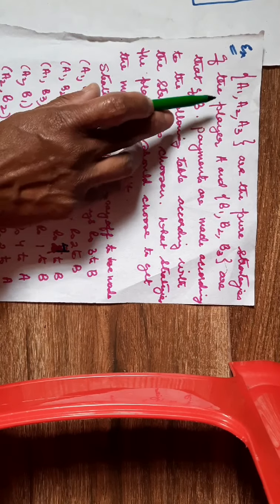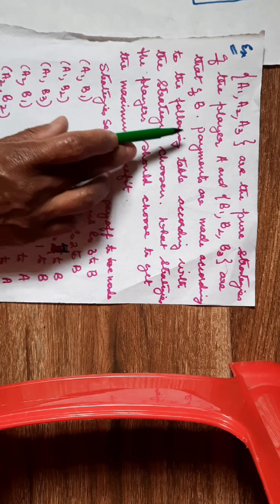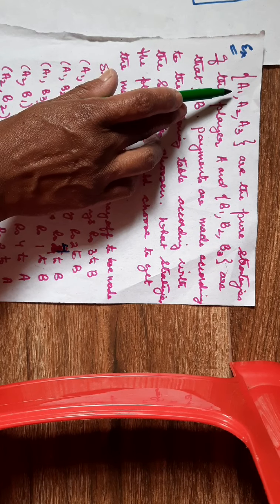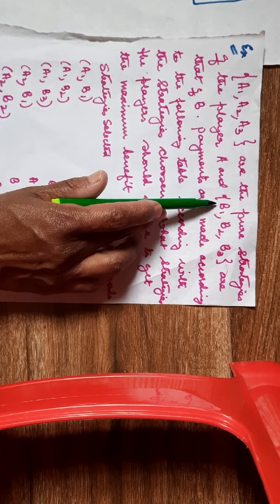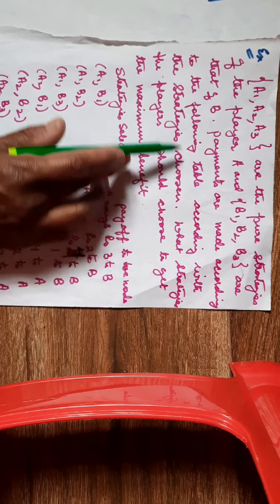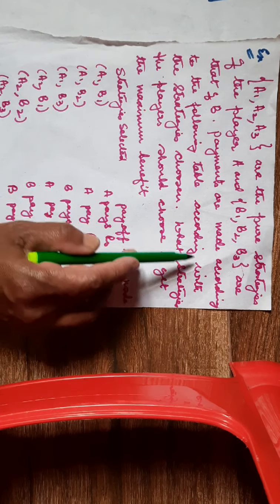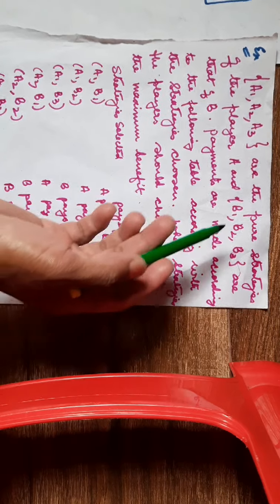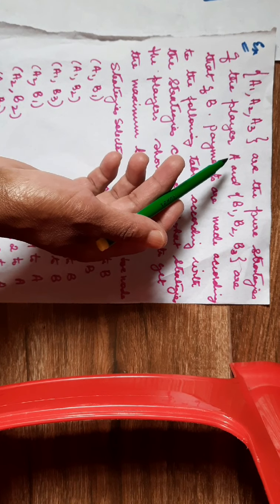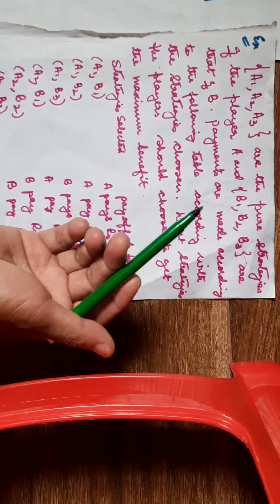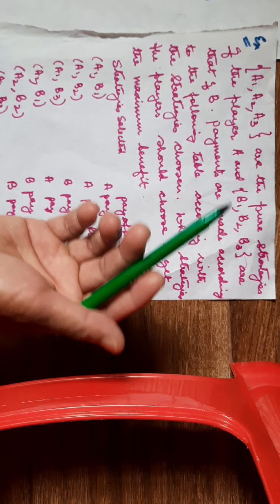Now here it's given that A1, A2, A3 are the pure strategies of player A. That means player A has three strategies to apply: A1, A2, A3. Similarly, player B has three strategies: B1, B2, B3. Now payments are made according to the following table. The table is given here according to the strategies chosen. That means according to which strategy player A applies and which strategy player B applies, the payoff was given. The payoff was made between the two players.